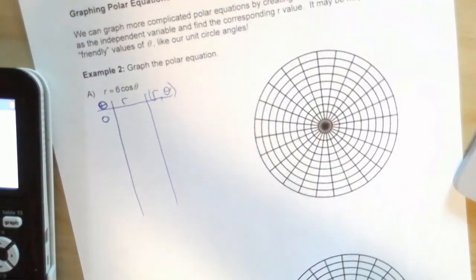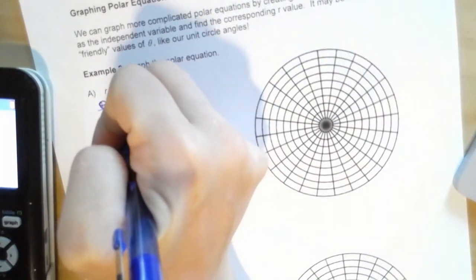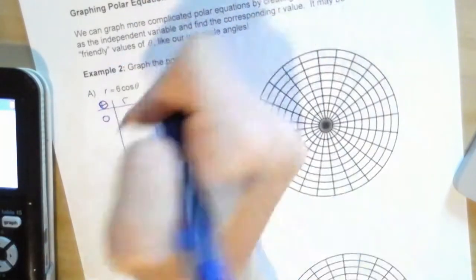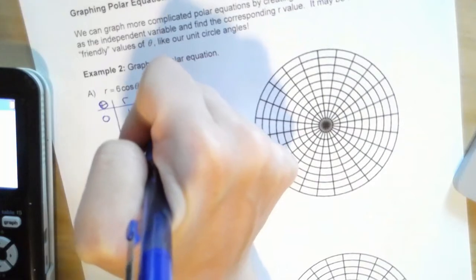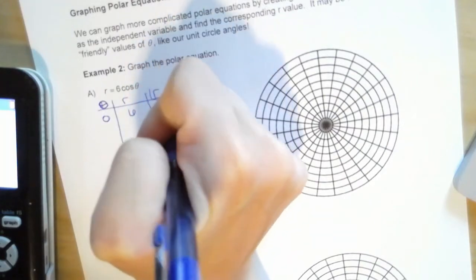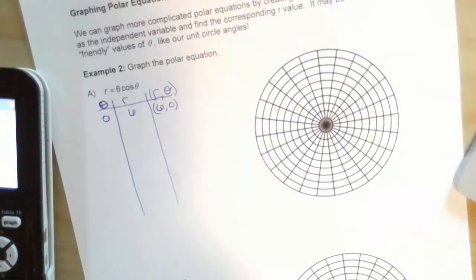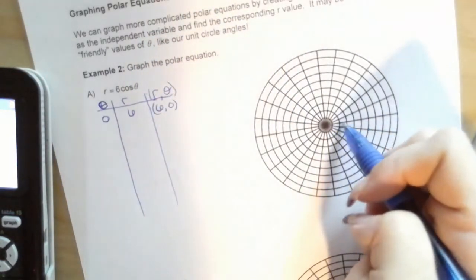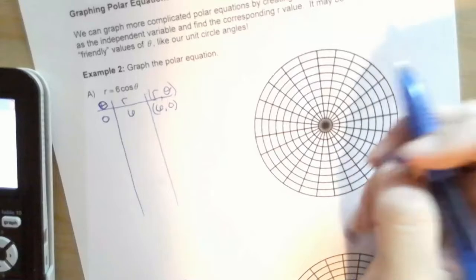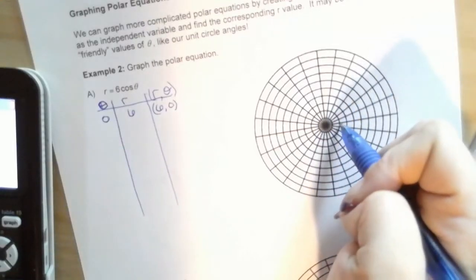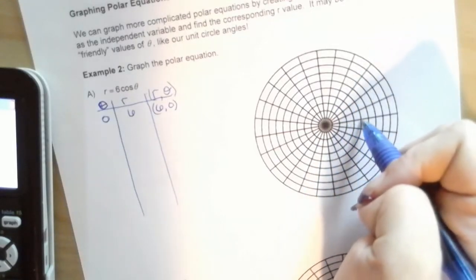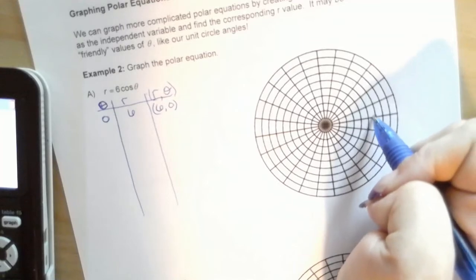And if I plug 0 in, well, cosine of 0 is 1. 1 times 6 is 6. So the coordinate I am graphing is 6, 0. Okay, so I'm going to plot that now. So here is 0, and I'm going to go out 6 for the radius. 1, 2, 3, 4, 5, 6.